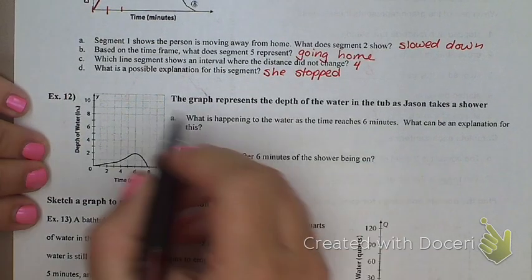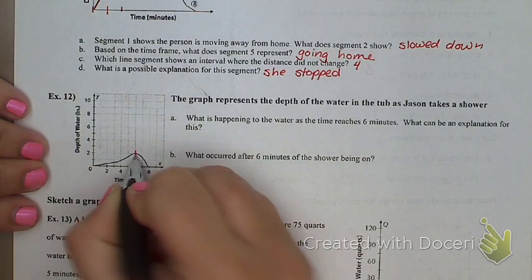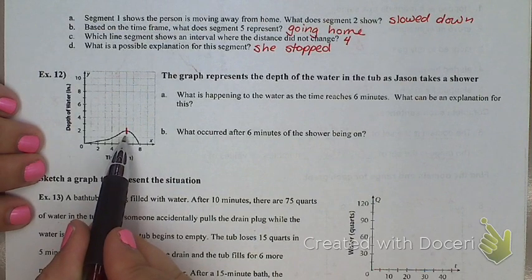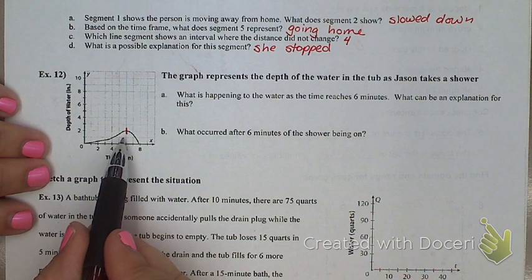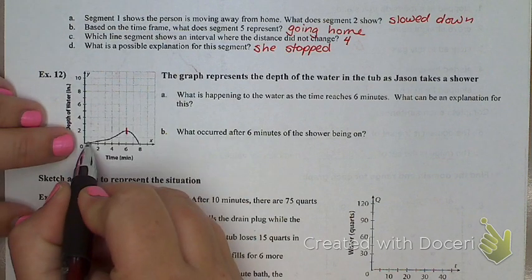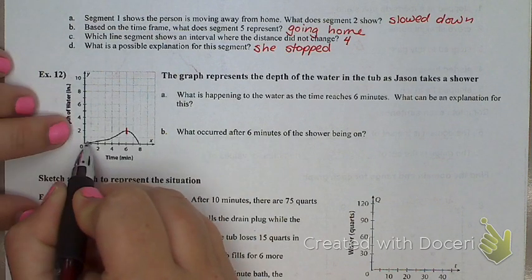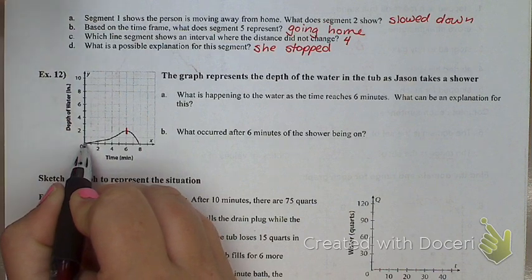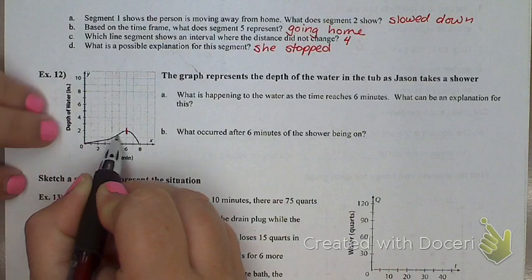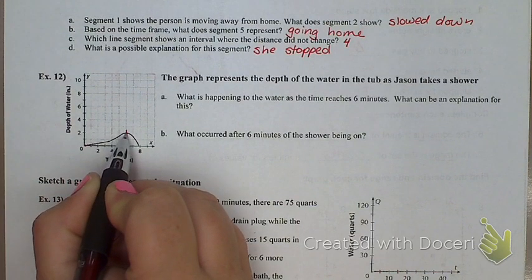So they ask you to focus around 6 minutes. That's right around there. What seems to be happening there? His drain is really big. His drain might not be very efficient because it looks like it's building up a little bit of water. This says inches, so obviously it starts off empty. And as the water is going on, it builds up to about 2 inches deep. Sounds like you need some Drano, right?